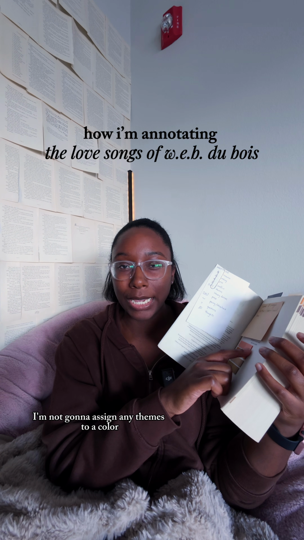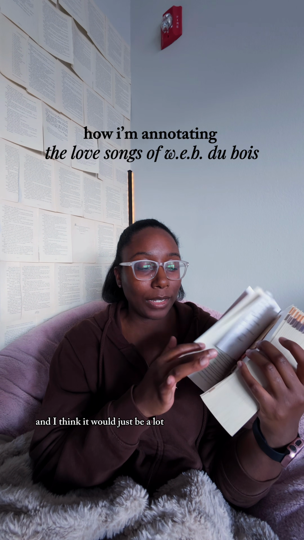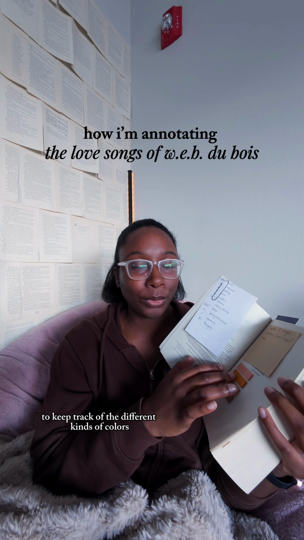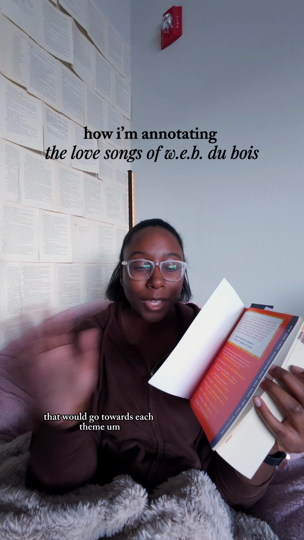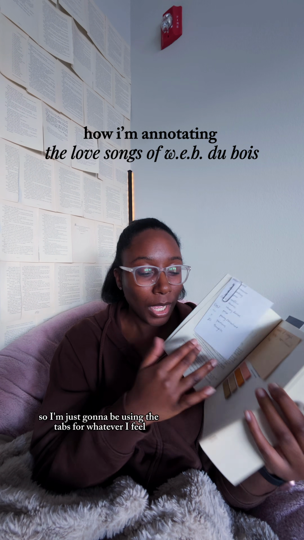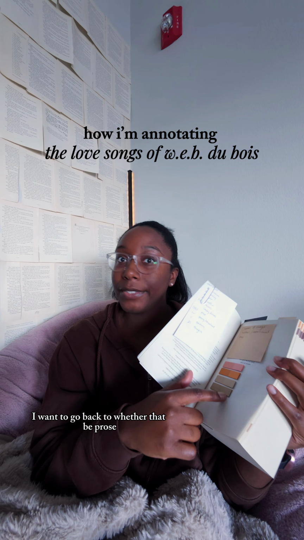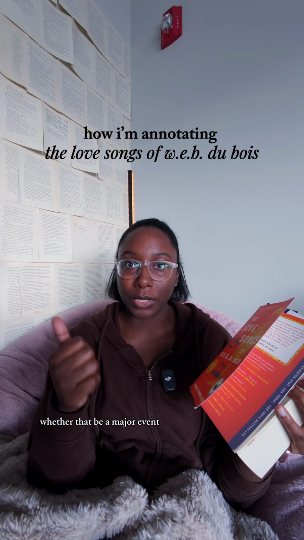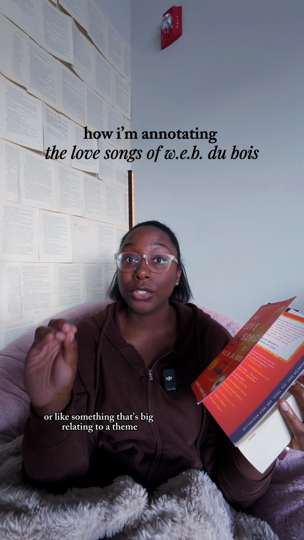I'm not gonna assign any themes to a color. This book is way too long, and I think it would just be a lot to keep track of the different kinds of colors that would go towards each theme, because I don't have enough of the same color to do that. So I'm just gonna be using the tabs for whatever I feel I want to go back to, whether that be prose, whether that be a major event, or something that's big relating to a theme.